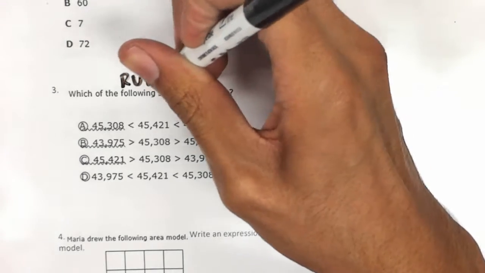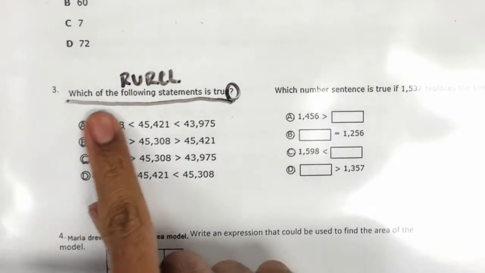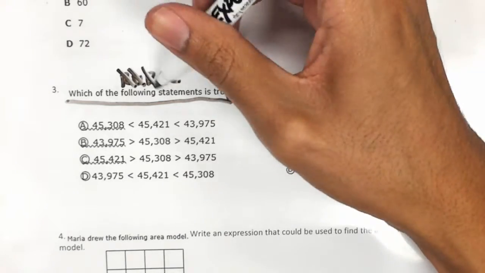Are you reading closely and looking? Start by circling the question and going to the beginning. It says, which of the following statements is true? So let's cross it out. We've already underlined, we've already read everything.